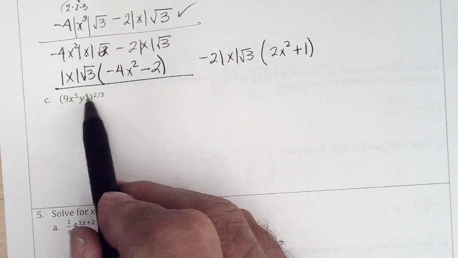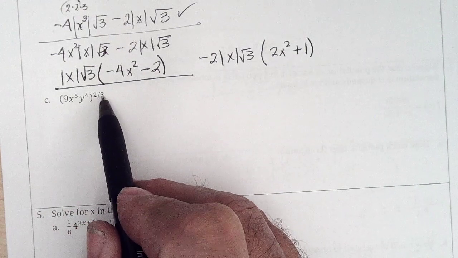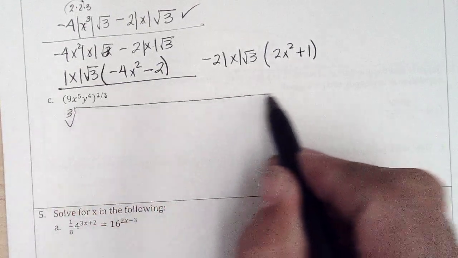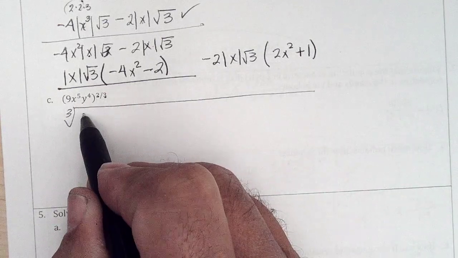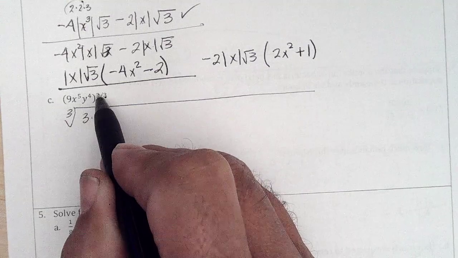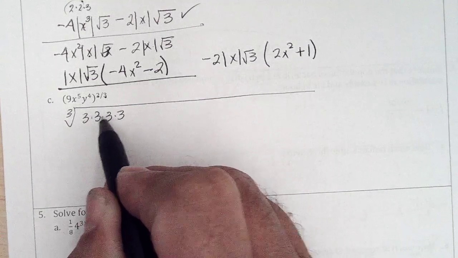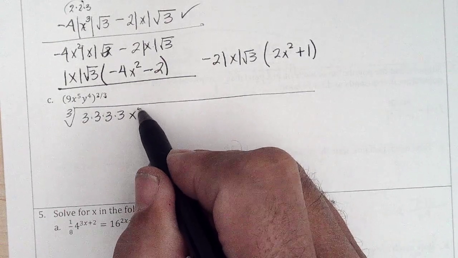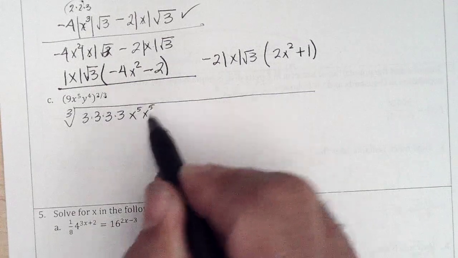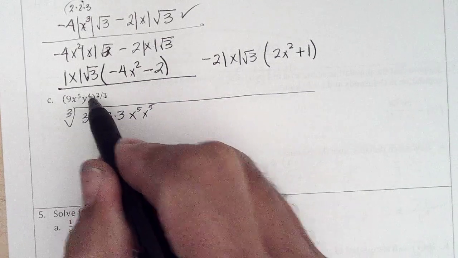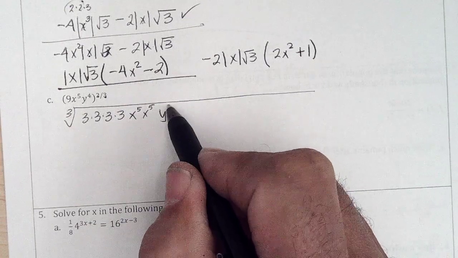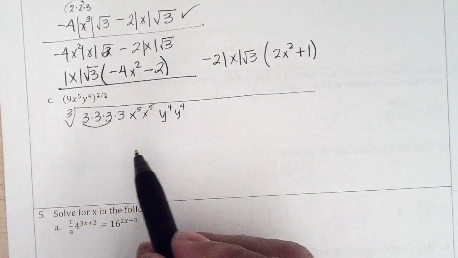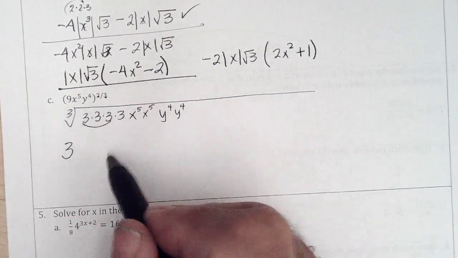This one, it says I have this thing twice under cube roots. So I have a cube root, so I'm taking them out in groups of 3, and I have 9, which is 3 times 3 twice. So there's 2 9s. I have x to the 5th twice. So that's 10 x's. And I have y to the 4th twice. And I'm taking them out in groups of 3. 3 of the 3's will come out as a 3. 1 will be still inside.